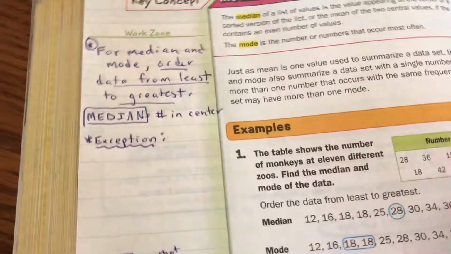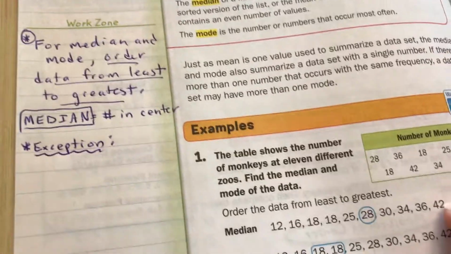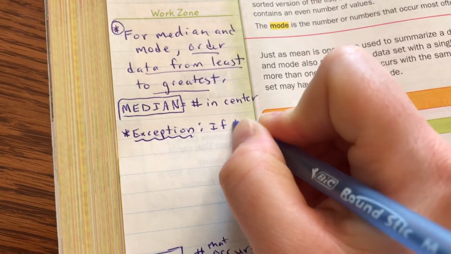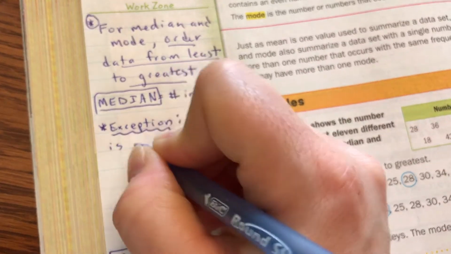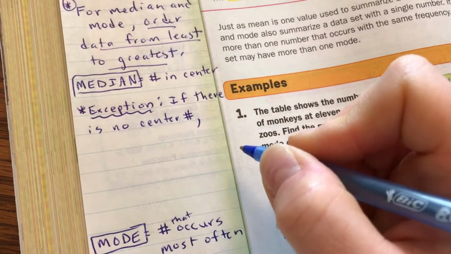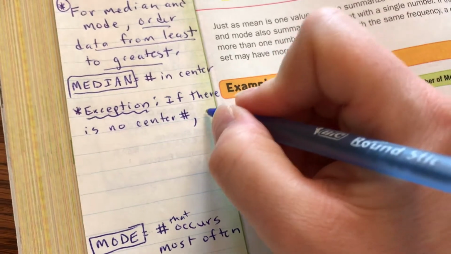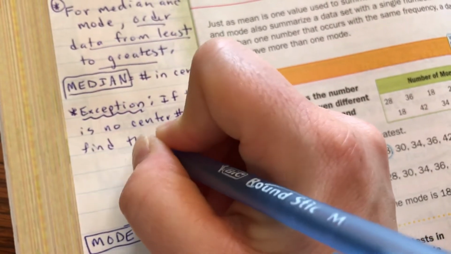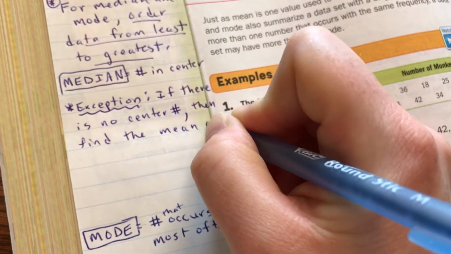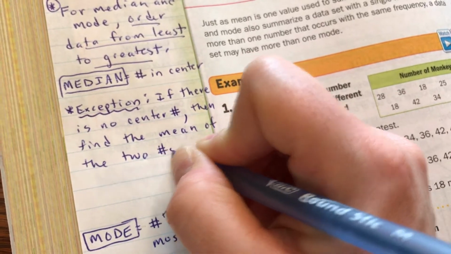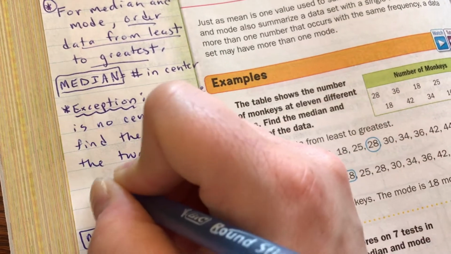Let's write that exception over here. So the exception is, if there is no center value or center number, then find the mean of the 2 numbers in the middle.